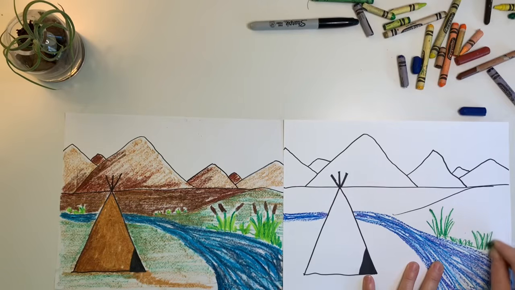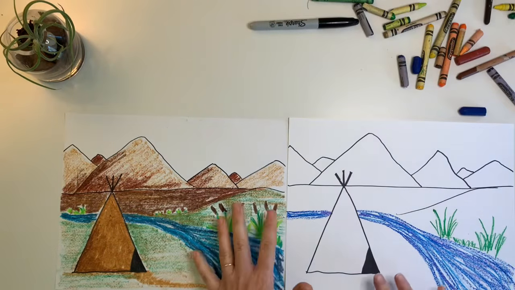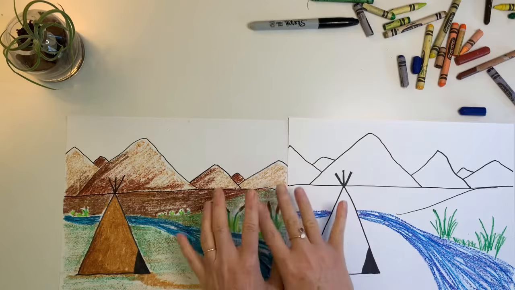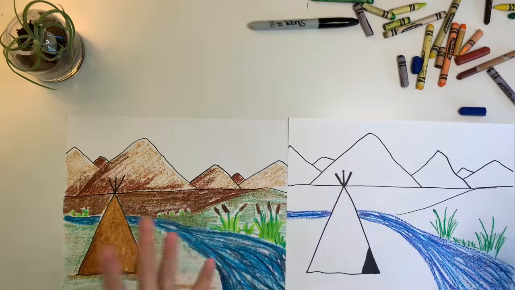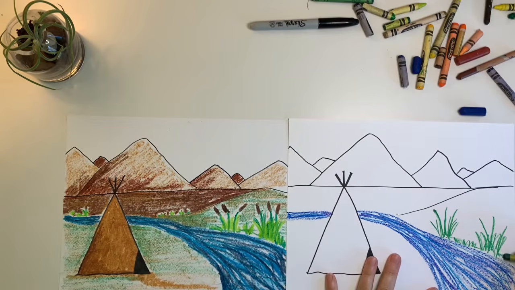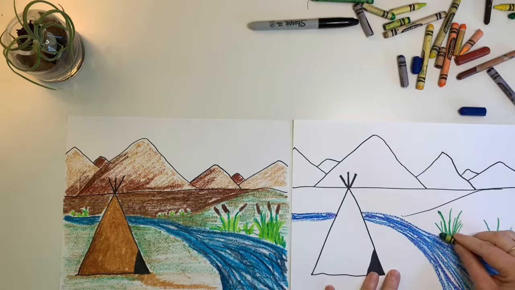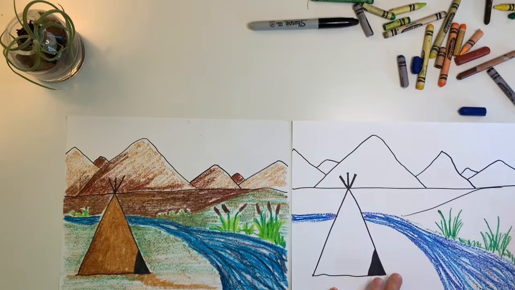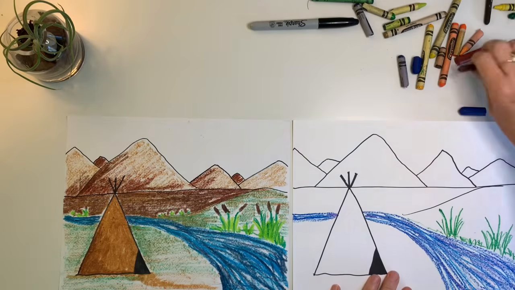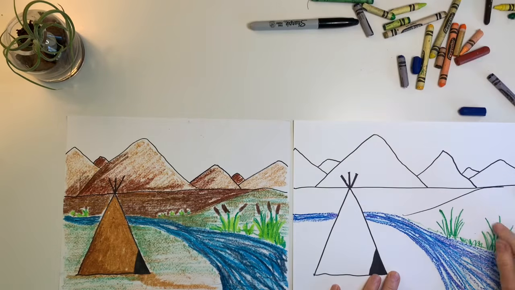Here's another bundle of the cattails. I'm gonna do 3, at least 3. You don't wanna get them too busy to where there's like 10 cattails and then it looks like a brown blob. We're just giving the impression. Maybe there's some hiding behind there too. Okay. So let's go ahead and we'll put on those brown cattails. So I'm gonna do a solid oval.